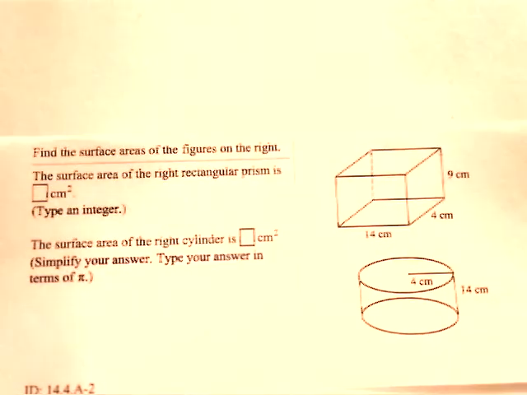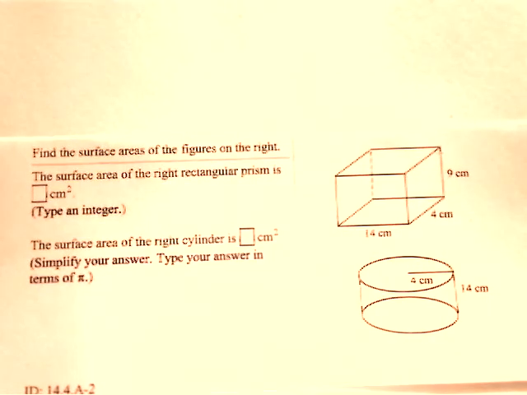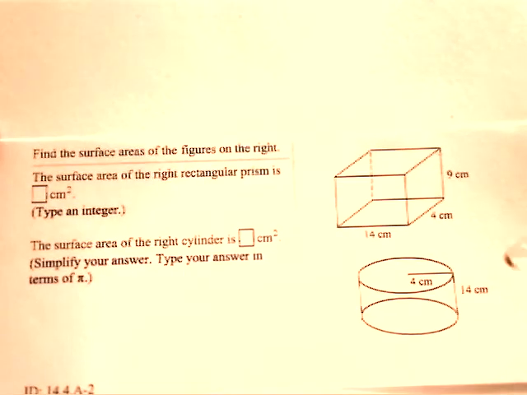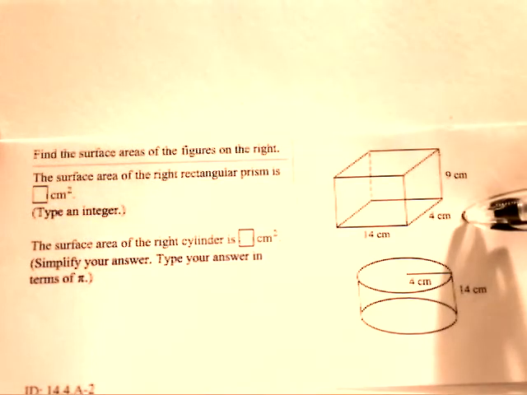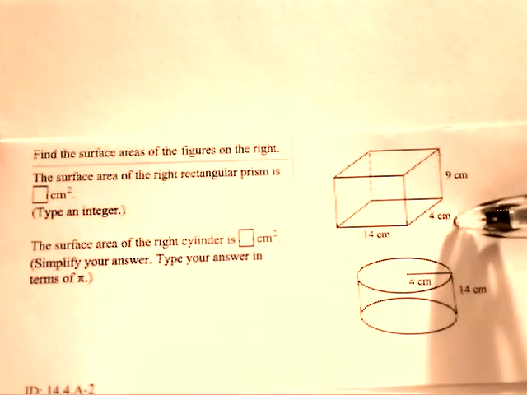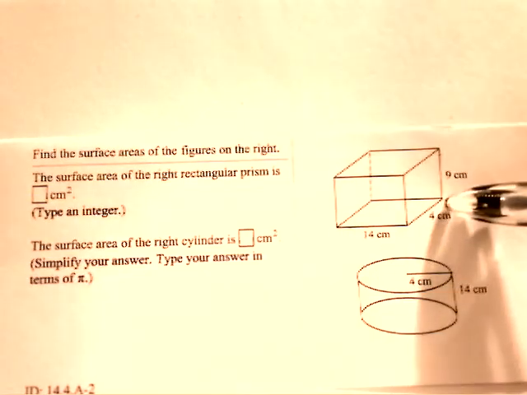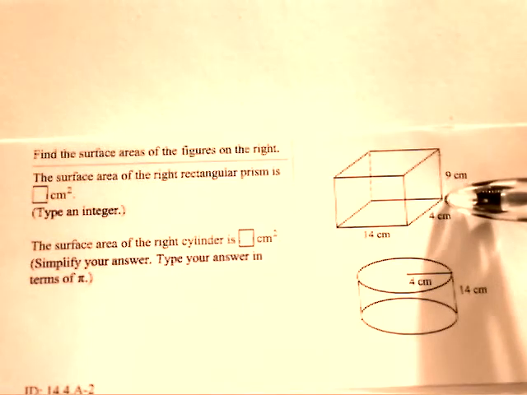Okay, we'll look at the homework problems in section 14.5 that deals with the surface area. In this case, we're going to look at problem number 1, where you're going to find the surface area of the figures on the right. We'll look at the one at the top. This is a right rectangular prism, to be exact. Here the length is 14 centimeters, the width is 4 centimeters, and the height is 9 centimeters.